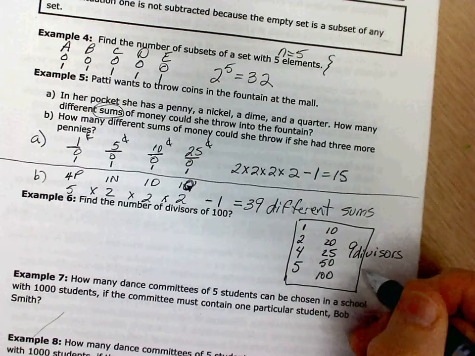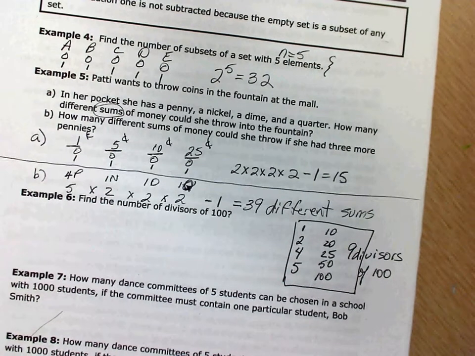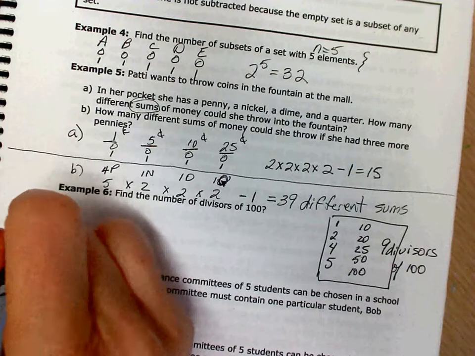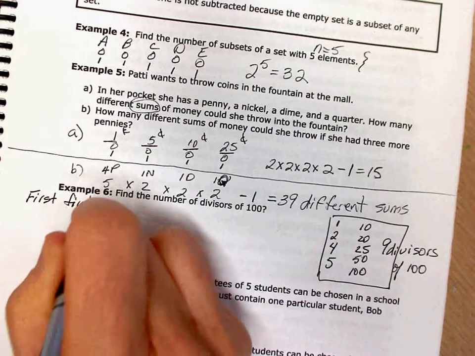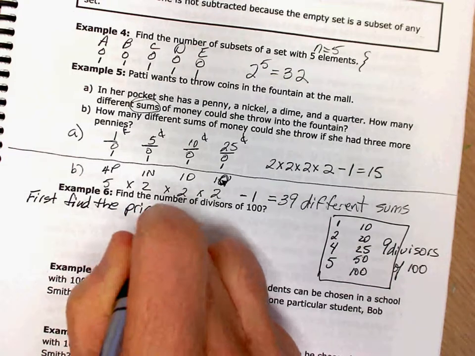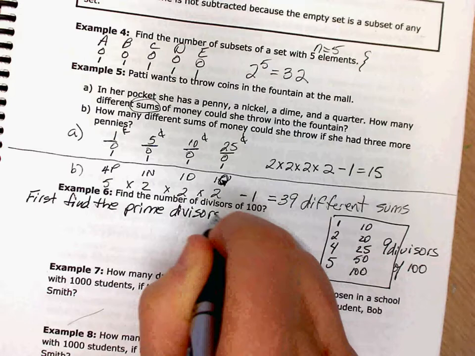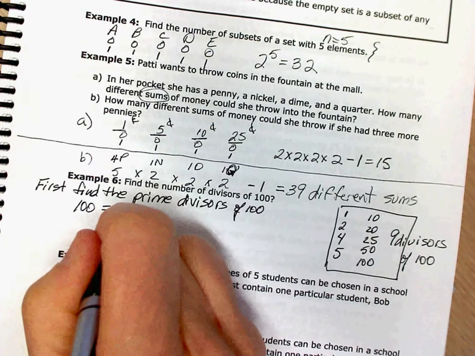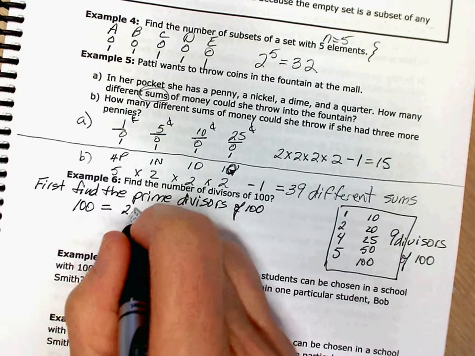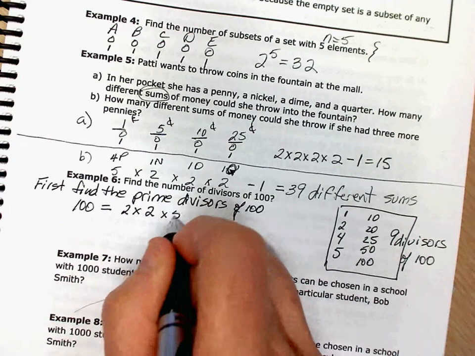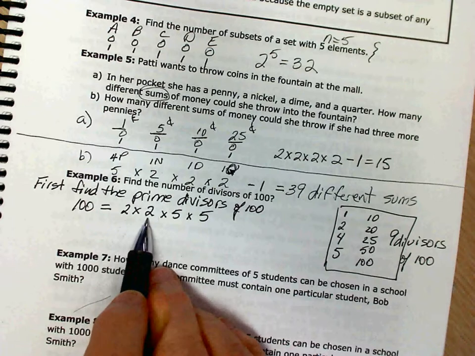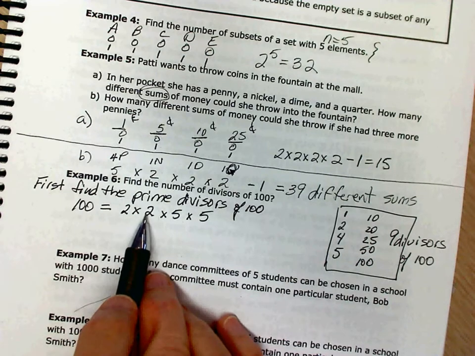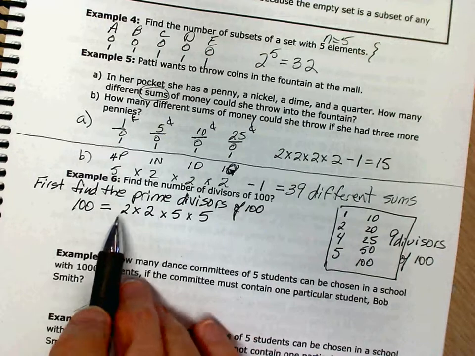How can we calculate that without having to list them all? First find the prime divisors of 100. Okay, so you know 100 equals 2 times 2 times 5 times 5. So 2 times 2 is 4 times 5 is 20 times 5 is 100. Notice these are all prime divisors of 100, or you could say these are all prime factors as well.